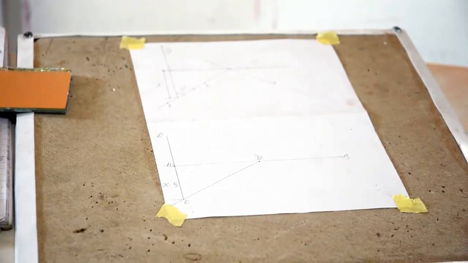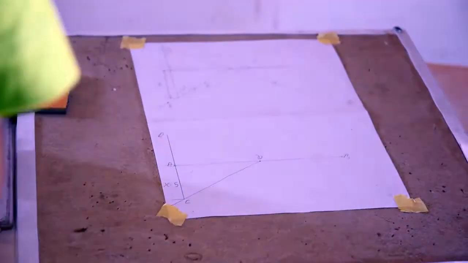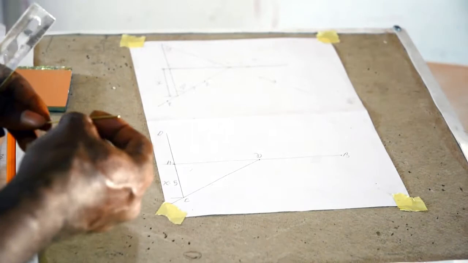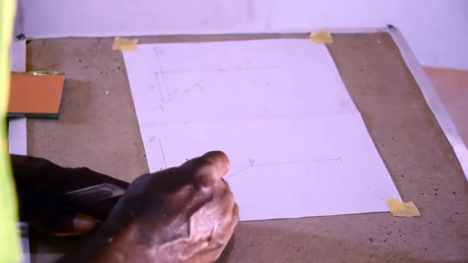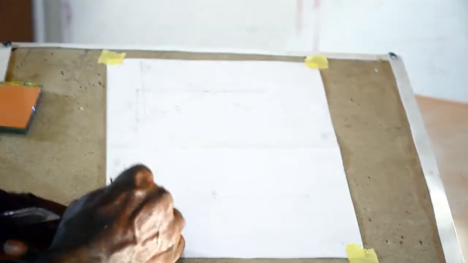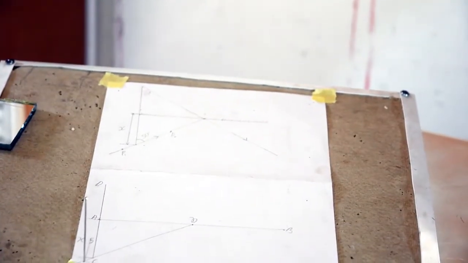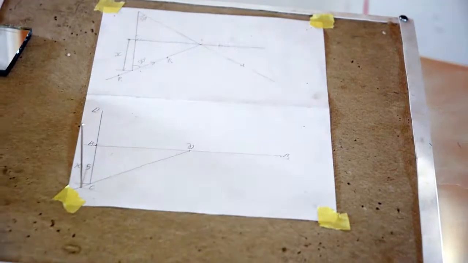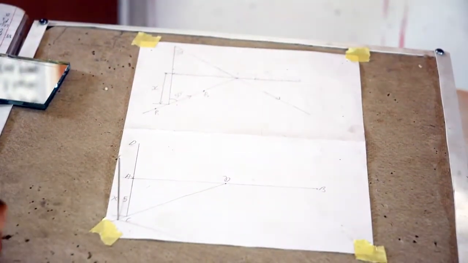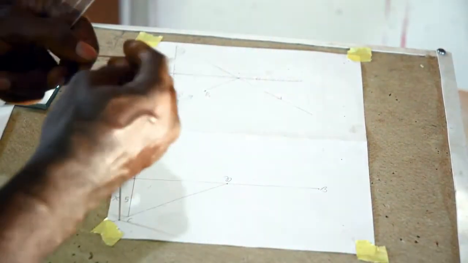Now we are going to place a pin at a distance of minimum of 2 centimeters. This is P1, as you can see on the marker board. This is P2.